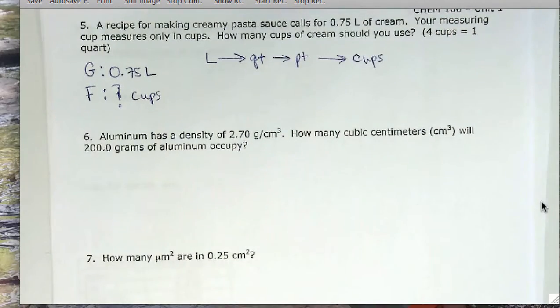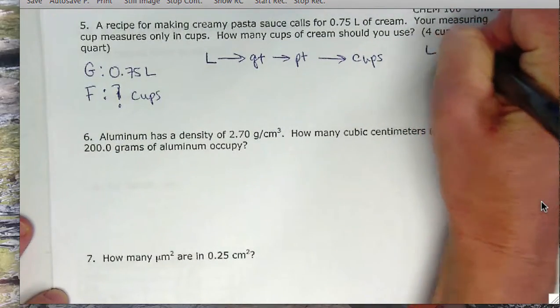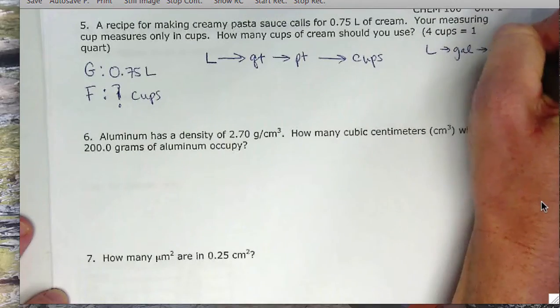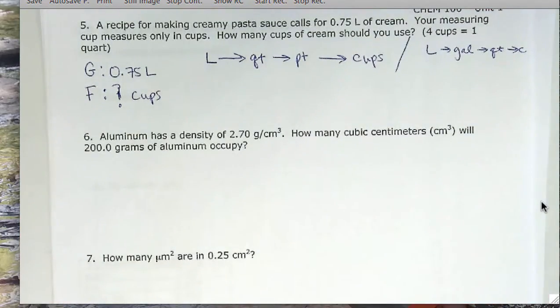And did you find a direct one? Well, I went from liters to gallons to quarts to cups, because it gives you the cups per quart. So there are several ways to work these.